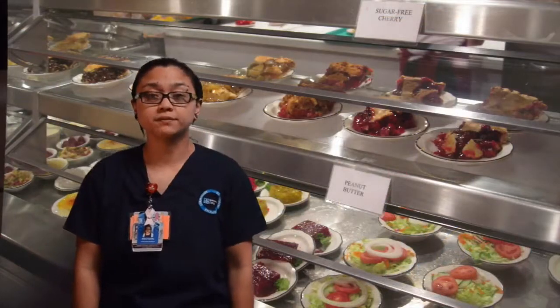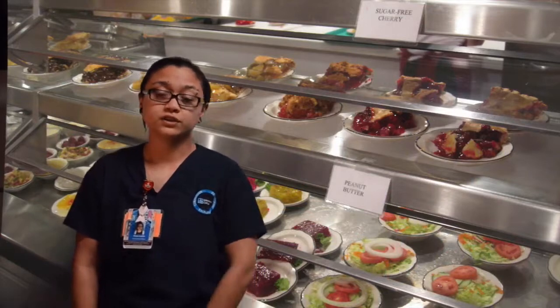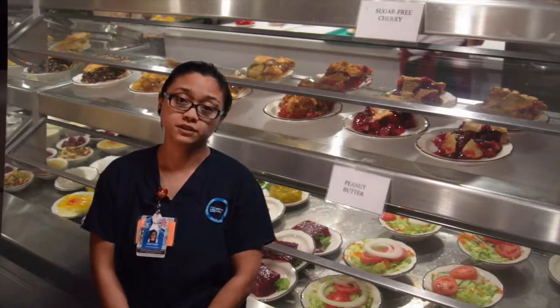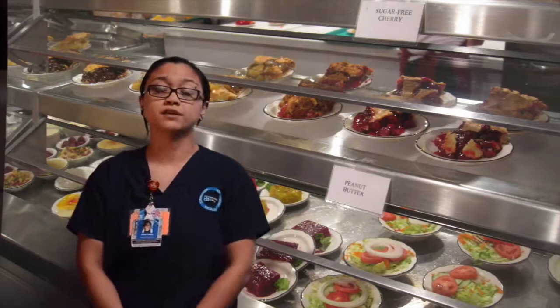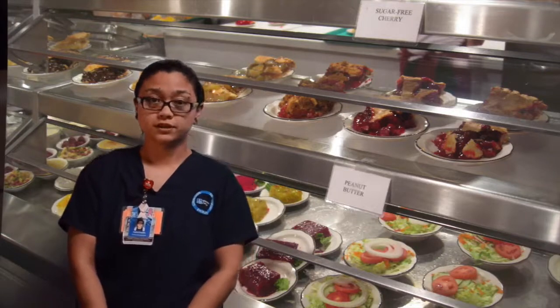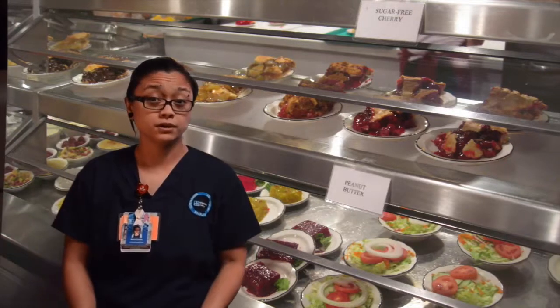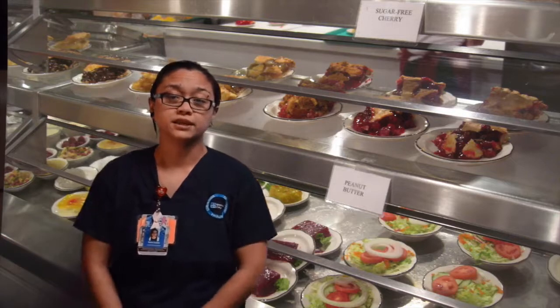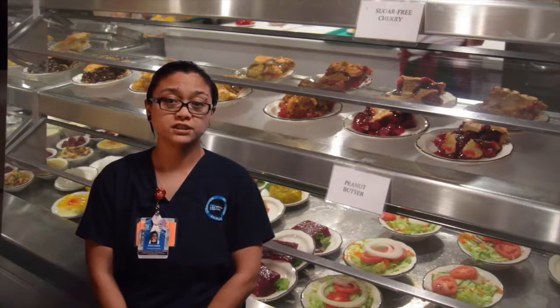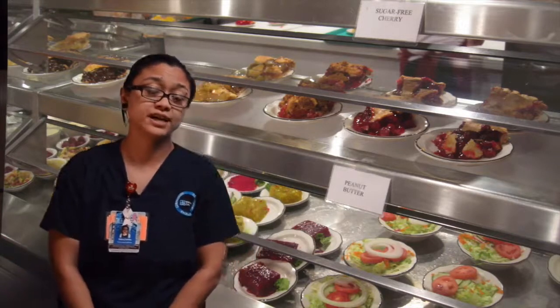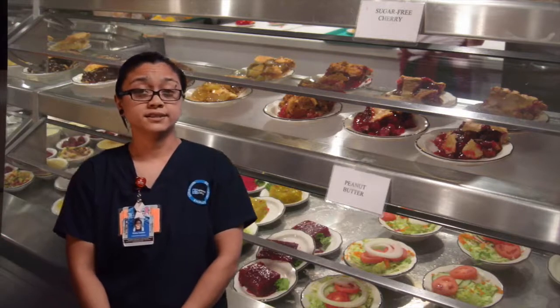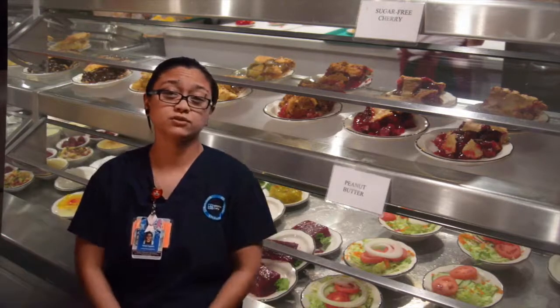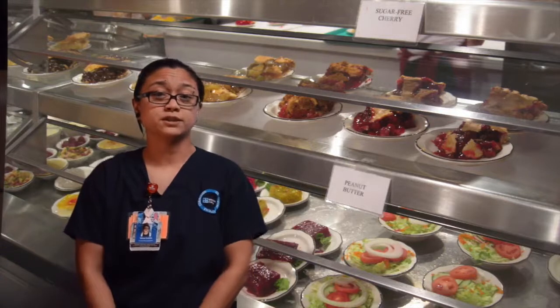Next is diet change. We have to teach our patient how to change their diet, especially if they're diagnosed with acute renal failure. They have to limit their protein intake because an increase in protein means an increase in amino acids, and it can result in a diagnosis of encephalopathy.